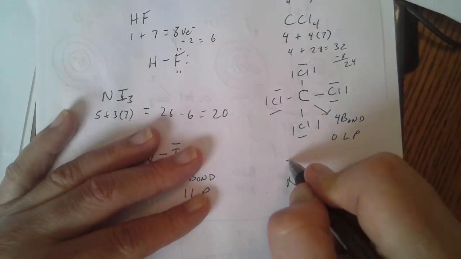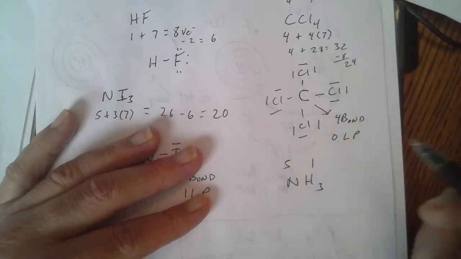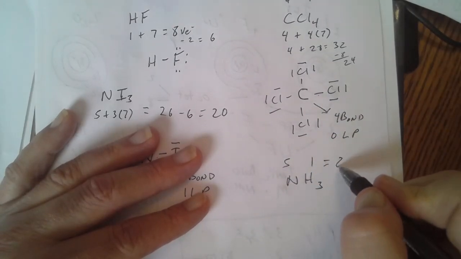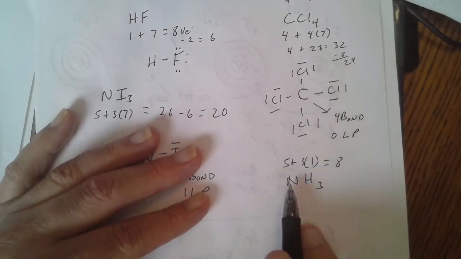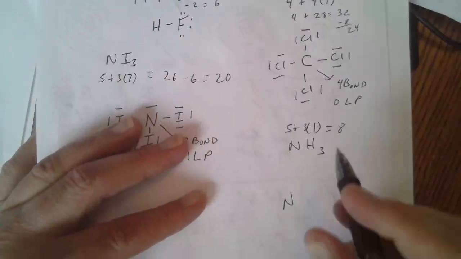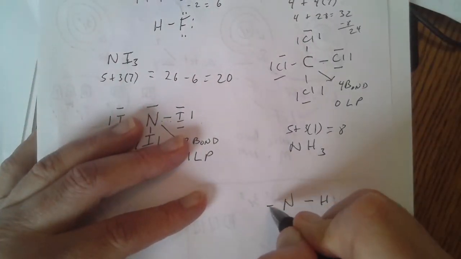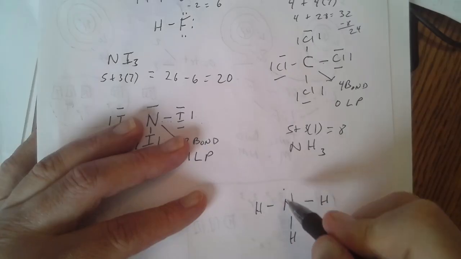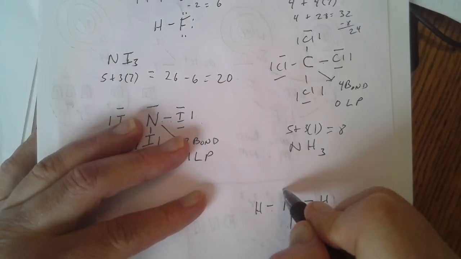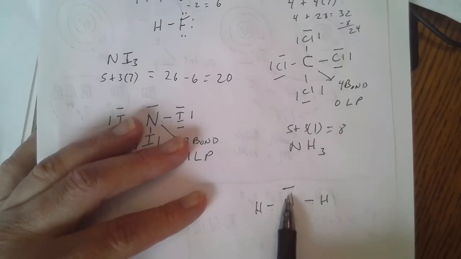NH3, group 5 and group 1, so that's a total of 8. Nitrogen in the center, since it's unique. 1, 2, 3. 2, 4, 6 total electrons. 8.